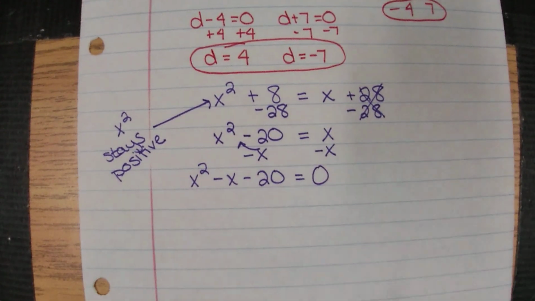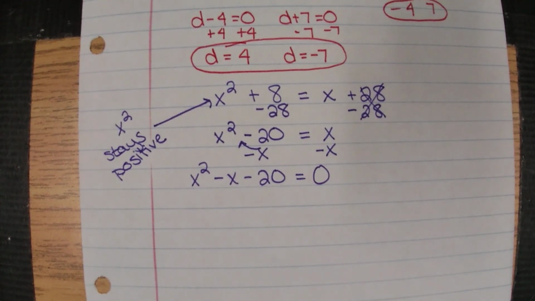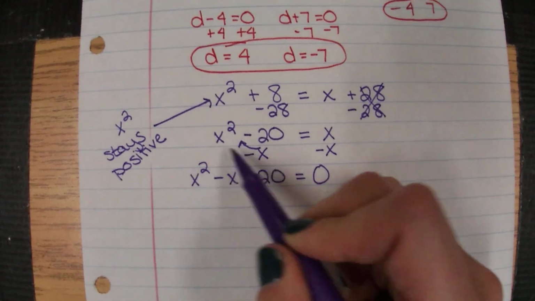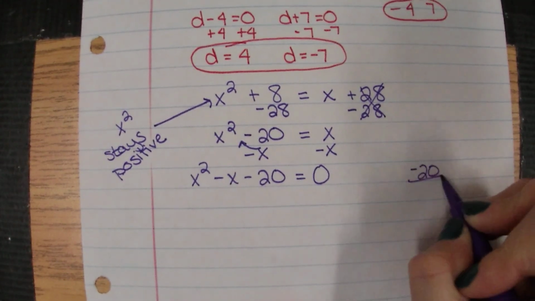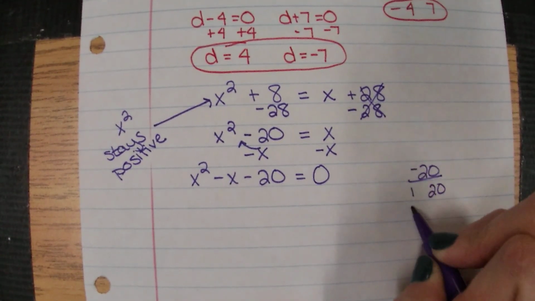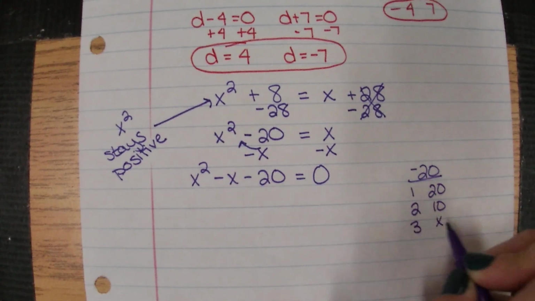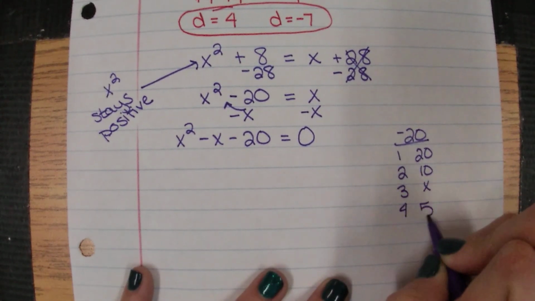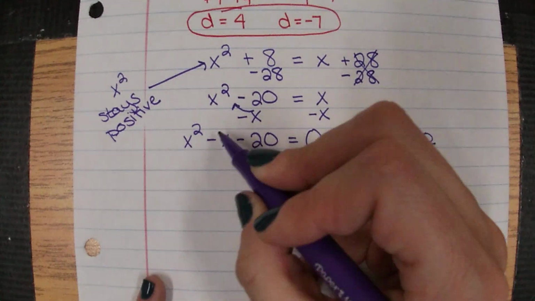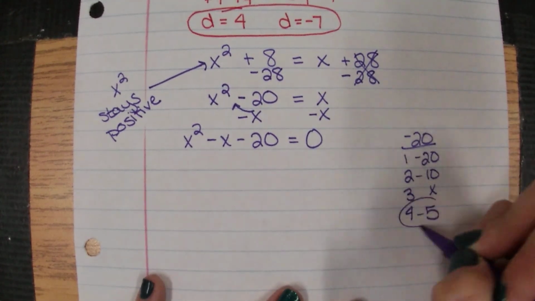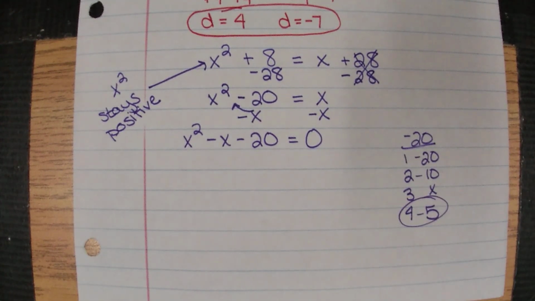So our x minus x becomes 0. And now we're just factoring. So 1 times negative 20. We're making our list again. Hopefully at this point you feel like you can do this quicker. We know we need one of each, our larger to be negative. And so we want 4 and negative 5.